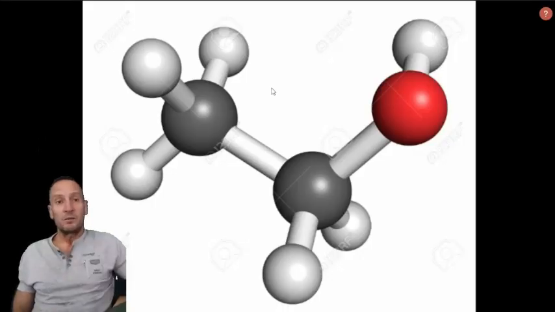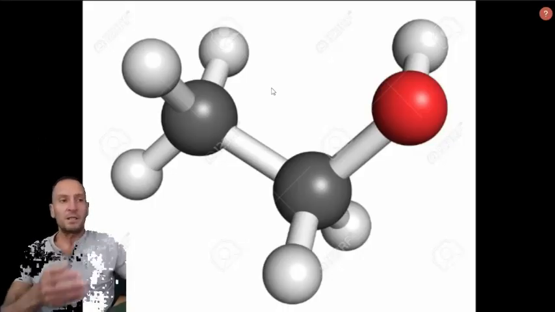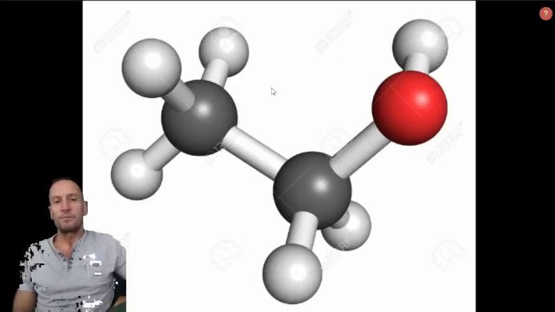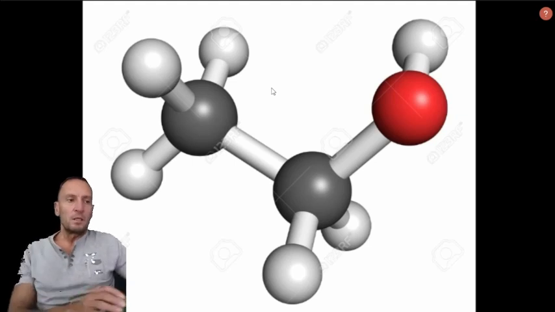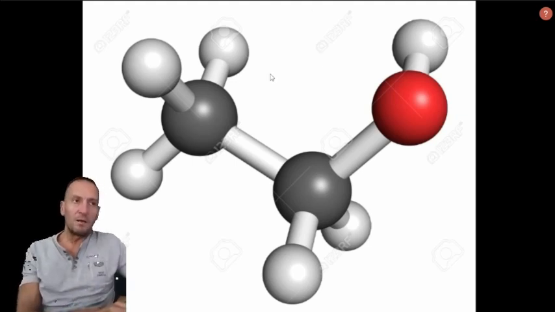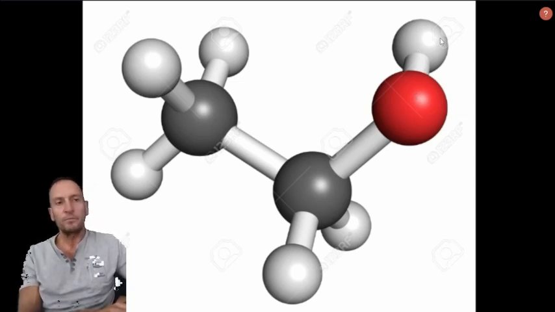Always questions to make sure that you know it. This is ethanol. Ethanol is alcohol. Right, you can have a medical alcohol. This is the ball and stick figure of ethanol. You've got one of these structures, so we're going to have hydrogen bonding.